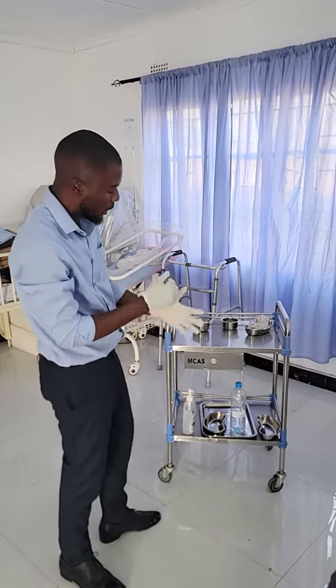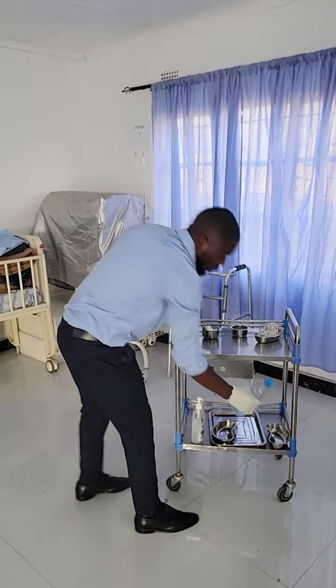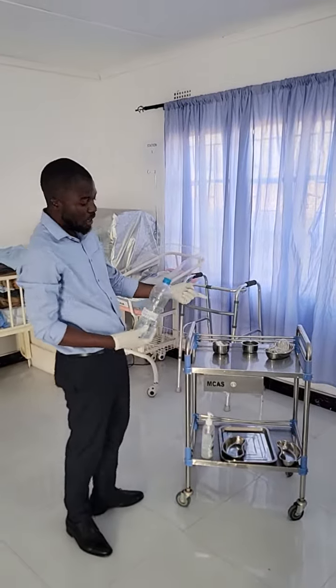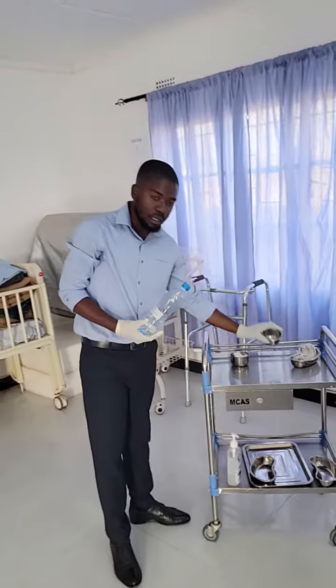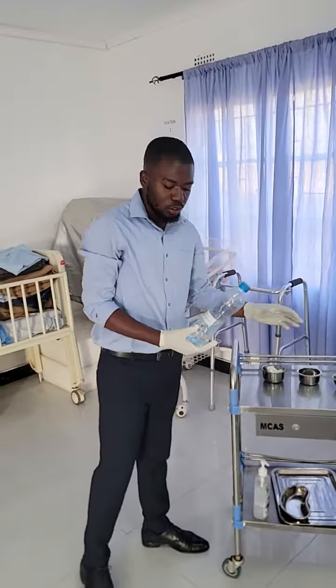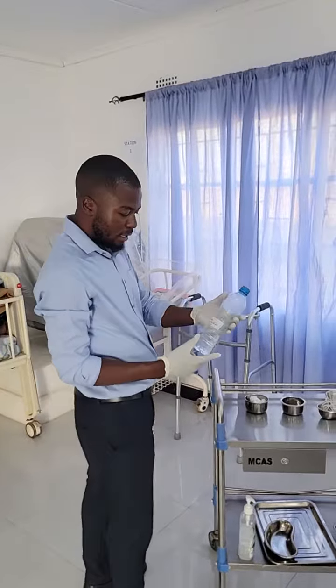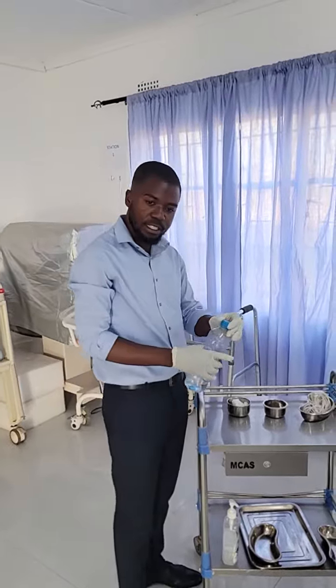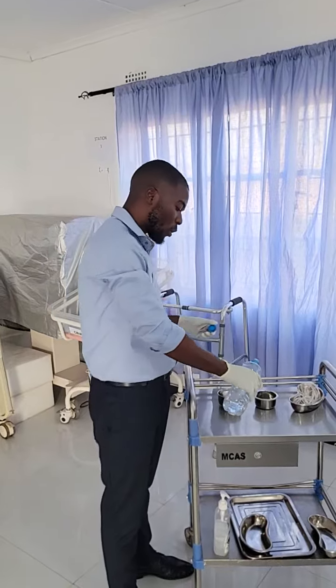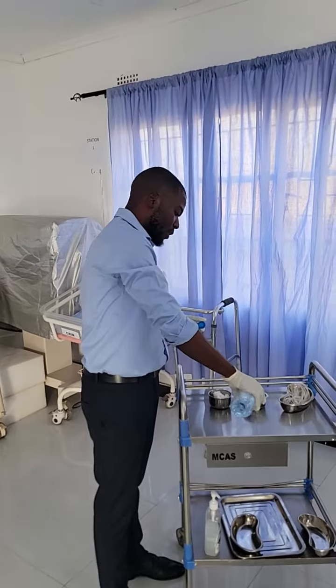After donning gloves, the next move will be to pour sodium bicarbonate into the galley pot. You say, my examiner, this is sodium bicarbonate, the expiry date is in 2028. This is just a clean procedure, so you can close here. Just pour there.